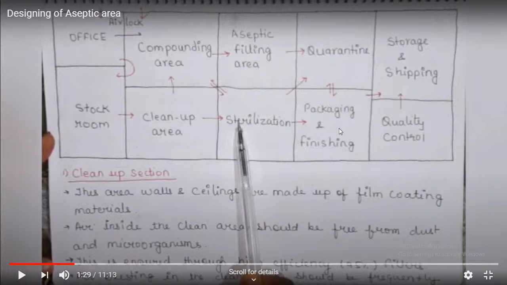And the aseptic filling goes to quarantine. Then these two, quarantine and sterilization, go to packaging and finishing, and after the last packaging and finishing it goes to store and shipping. Also, before going to store and shipping, we select some samples for quality control.